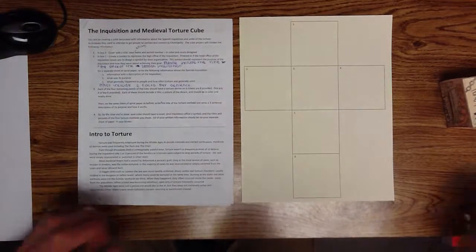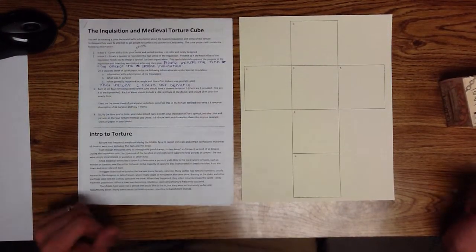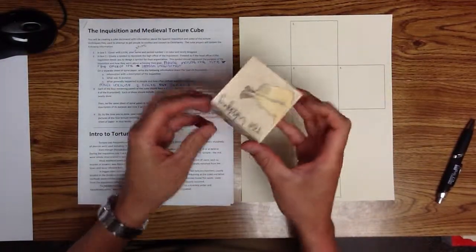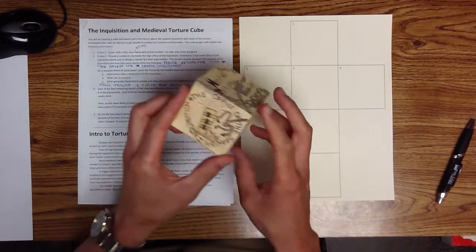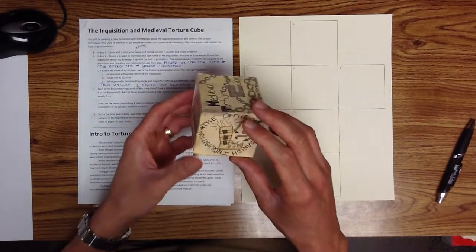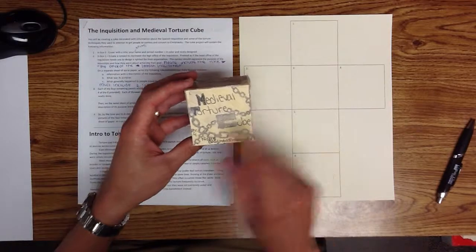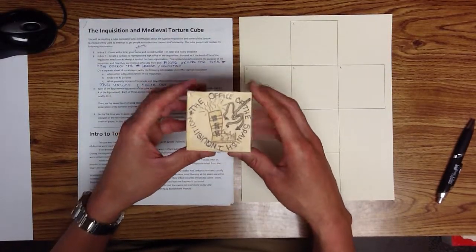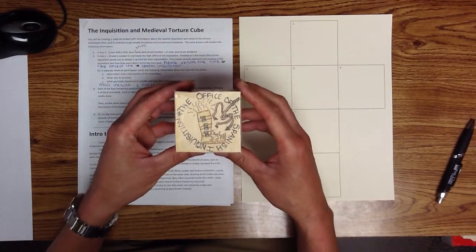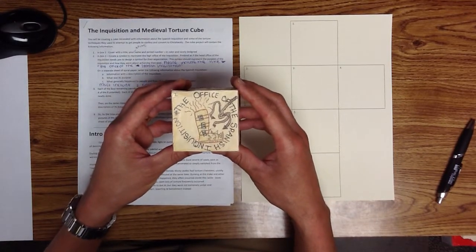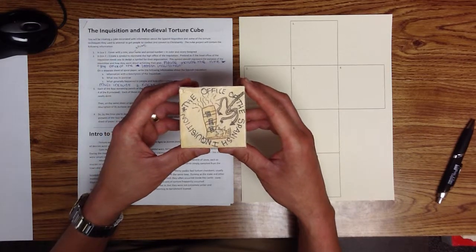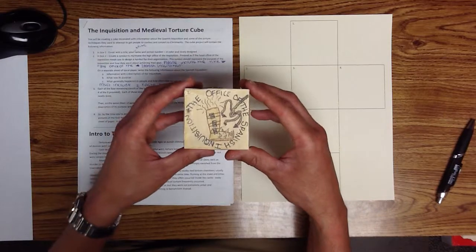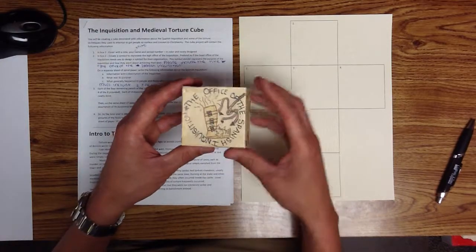Alright you guys, so the medieval torture cube. Torture cube is a cube, just like you see here, and it has on each side of it something different. One thing it's got is your title, Medieval Torture Cube, by you and your name and period number. You've created a logo for the Office of the Spanish Inquisition. It's as if they've asked you to come design a logo for them, and they're a business and they want you to design a logo for them, so you've got that.